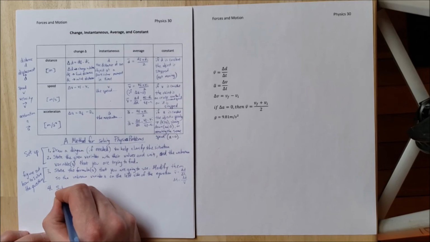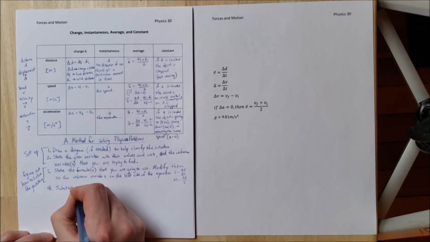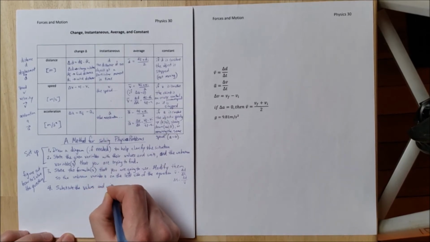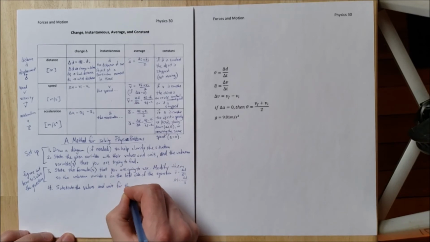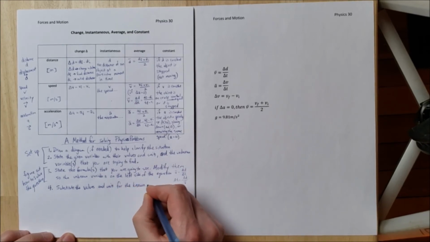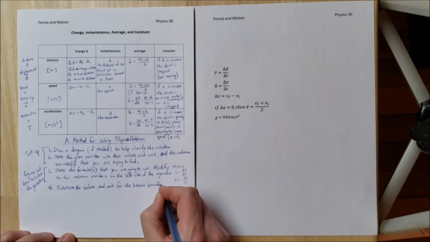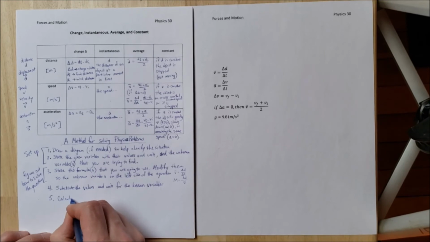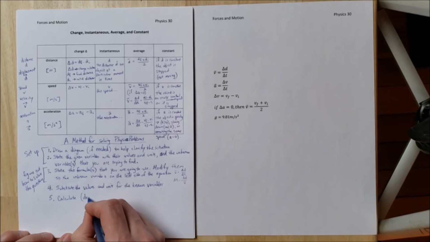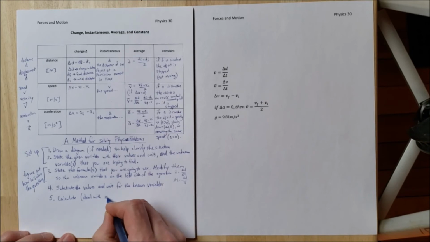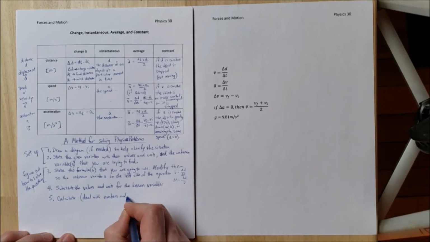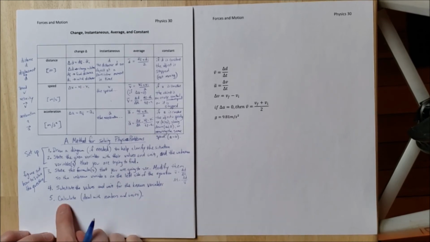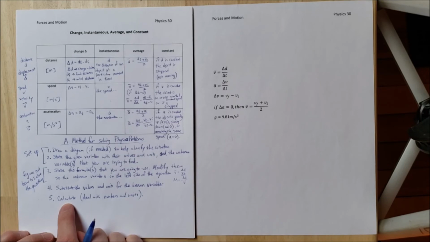Step 4 is you just substitute the values and units for the known variables, and step 5 is you calculate it, or you can say deal with numbers and units. Okay, and it's simple as long as you know to use your calculator.